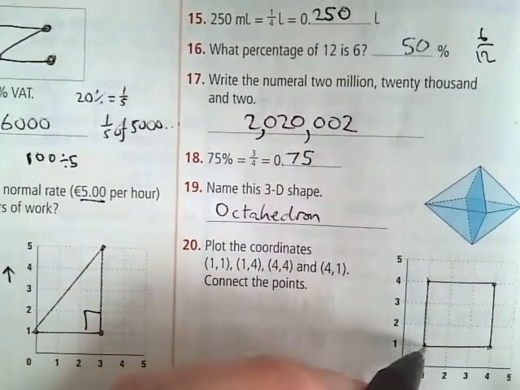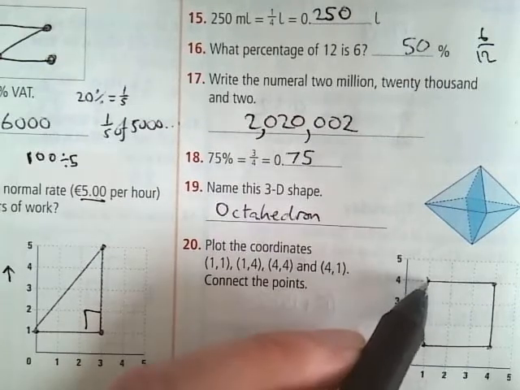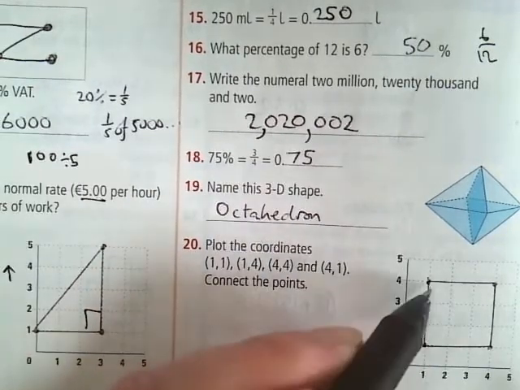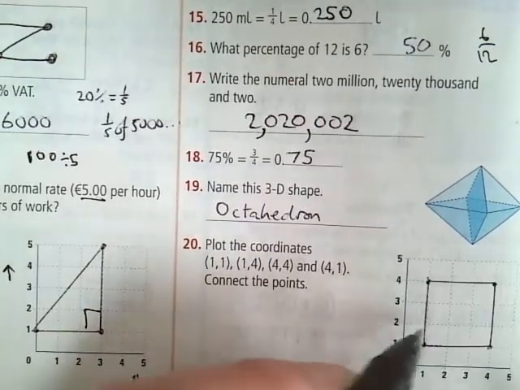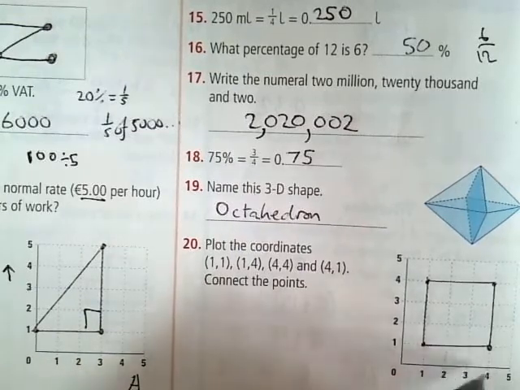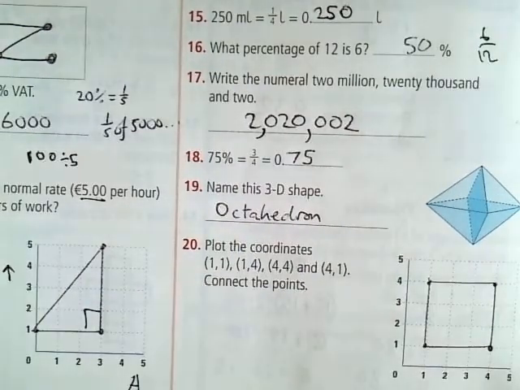But just to be sure, this is 1, 1, right? This here is 1, 4. There's a 1 across and 4 up. This here is 4, 4. This one here then is 4, 1. It's 4 across and 1 up.